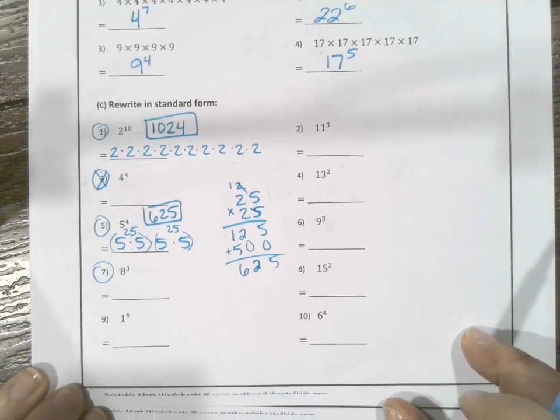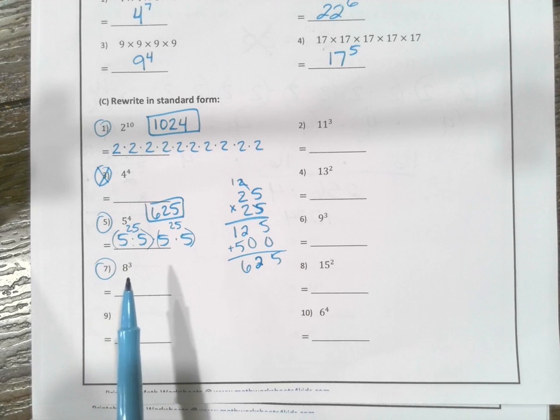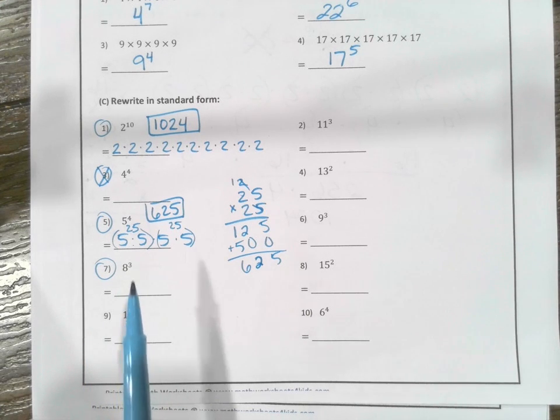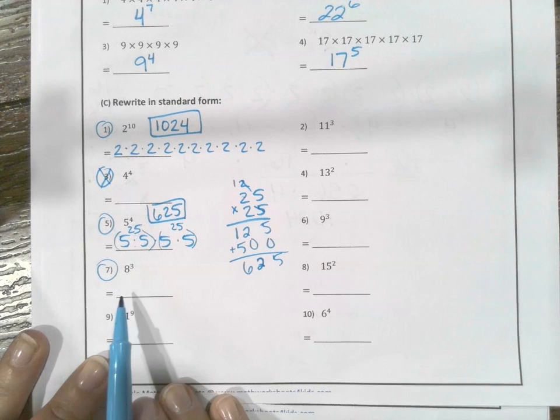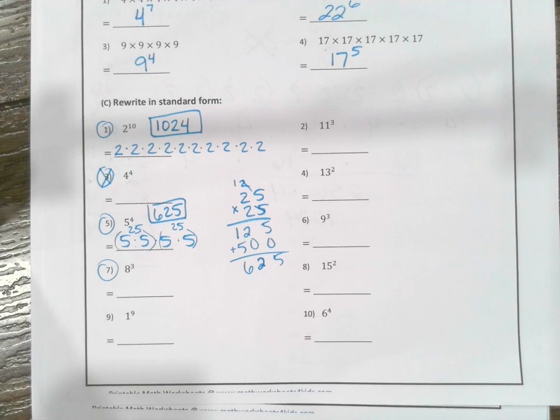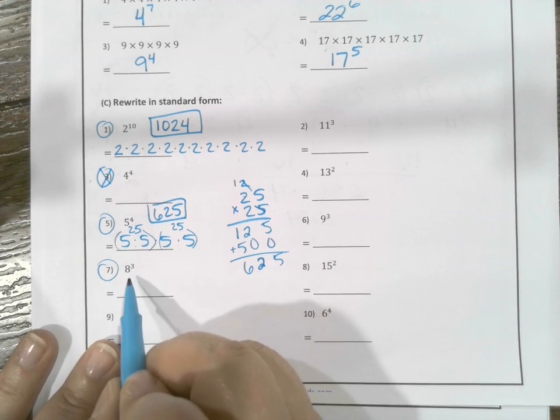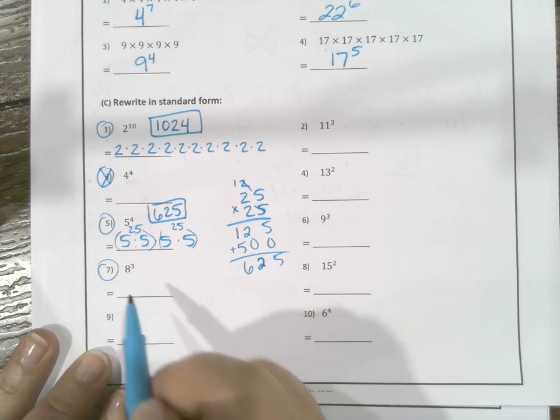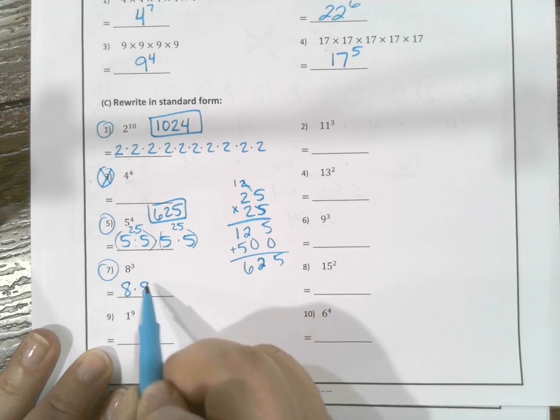Alright, so I want you to do the number 7 here, the 8 to the 3rd power. Pause the video, do that one on your own, and then unpause it to see how you do. Alright, so hopefully y'all found this one somewhat easier, a little bit shorter. And this is 8 to the 3rd power, so 8 times 8 times 8.